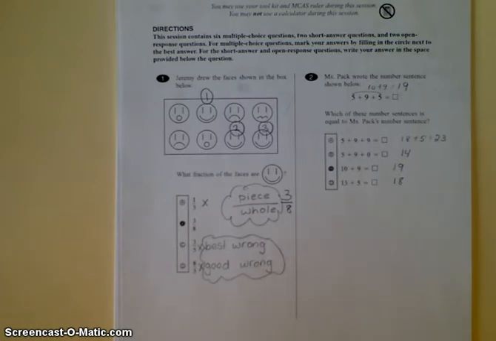So we have them eliminate the responses that are completely wrong, and we have them try to decipher between the right answer as well as thinking about what they know about fractions. We also encourage them to mark up all of the answers. On question number 2, you can see here how we like to have them think.